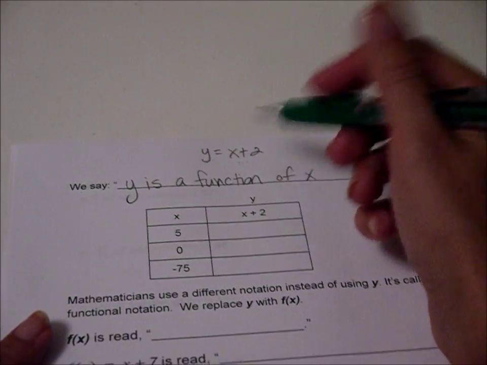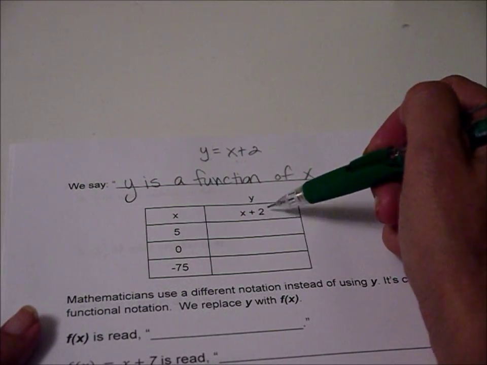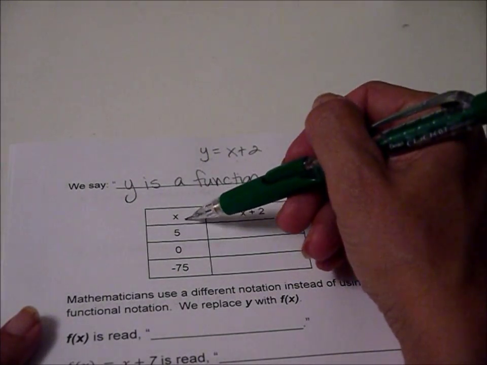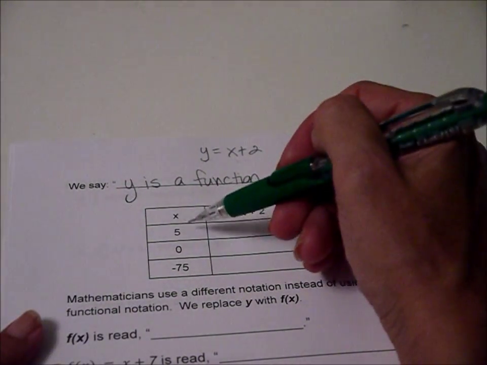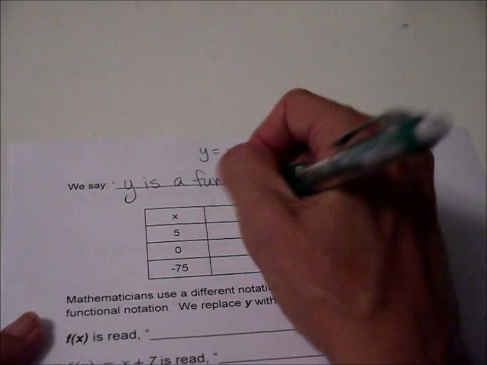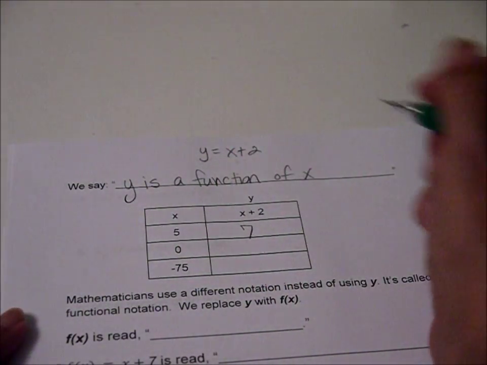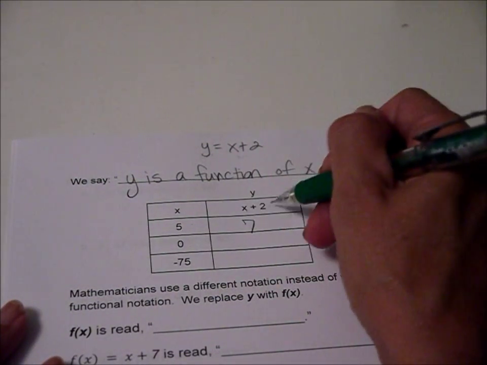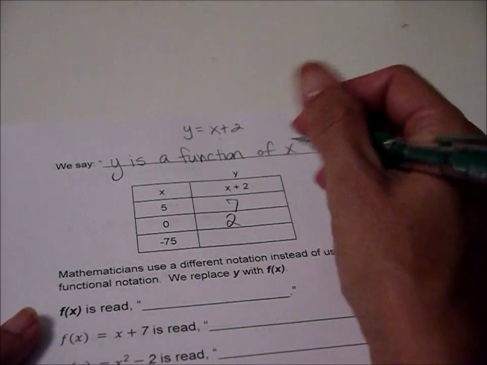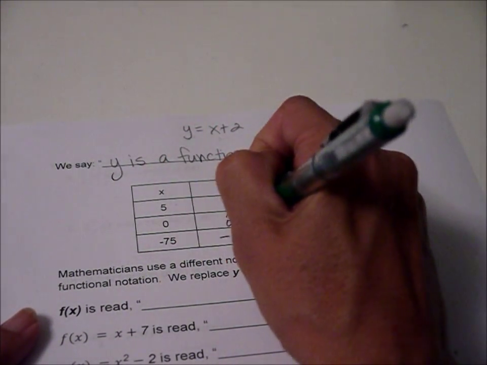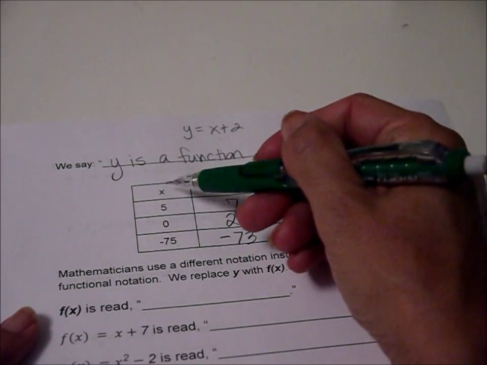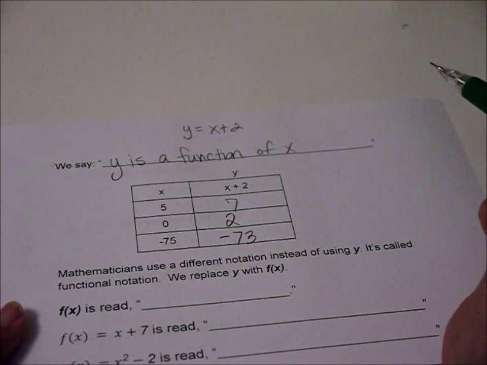In fact, here we are. Y is x plus 2. So this is what the y values are. We pick values for x. Let's say x is 5. Y is going to be 5 plus 2, so y is going to be 7. If x is 0, we plug it in: 0 plus 2, y is 2. If x is negative 75, and we add 2 to that, we're at negative 73. So y depended on what we made x.